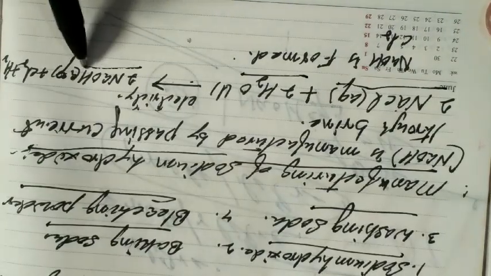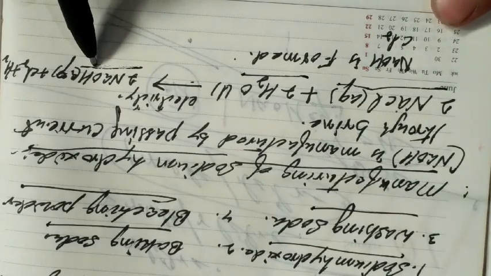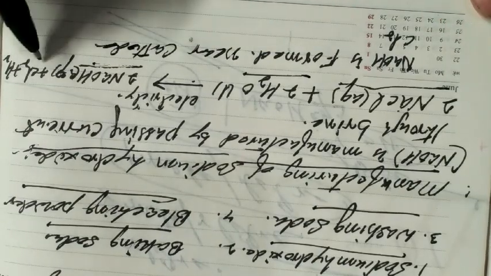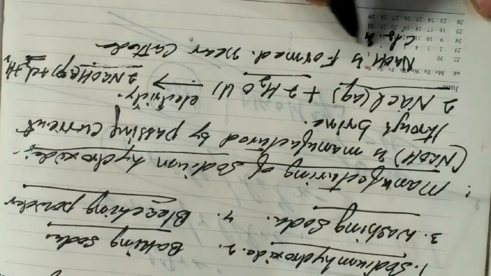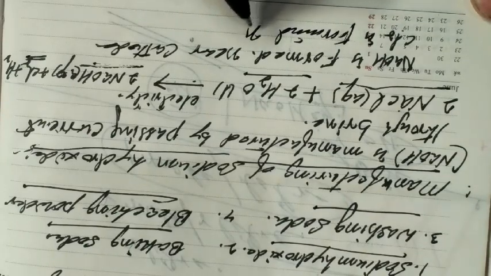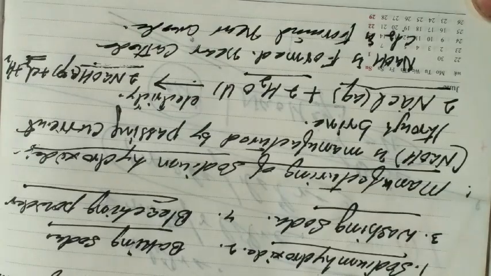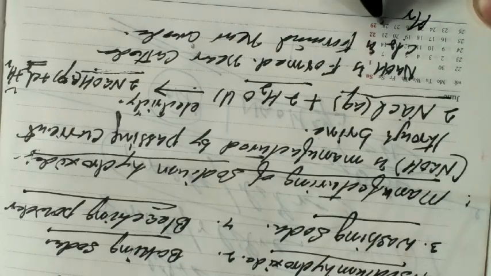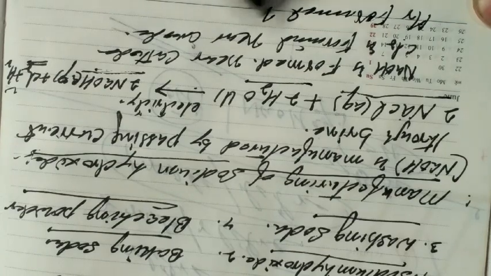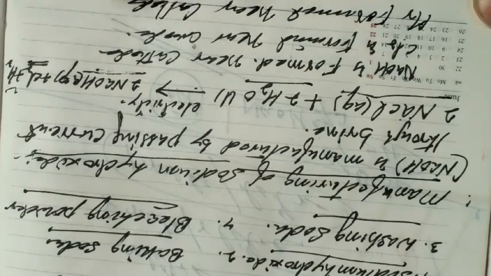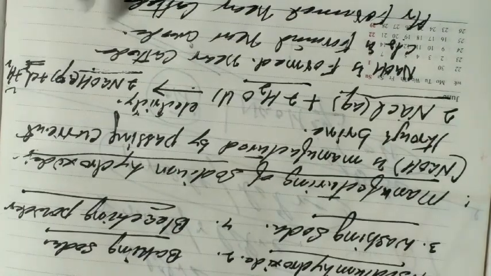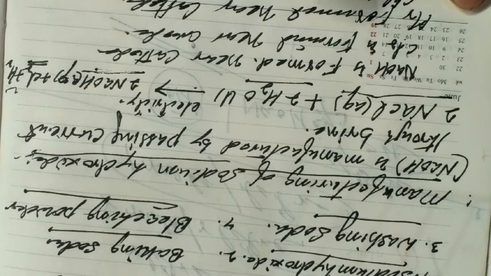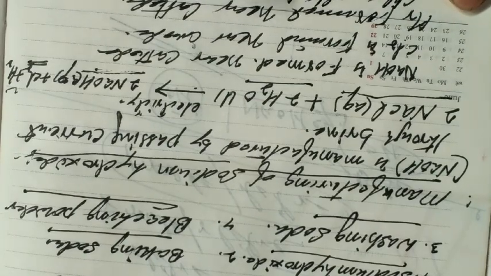Here, sodium hydroxide is formed near the cathode. Chlorine gas is produced near the anode. And hydrogen gas, H2, is also formed and evolved near the cathode. Okay, this process is called the chlor-alkali process. Chlor-alkali process.